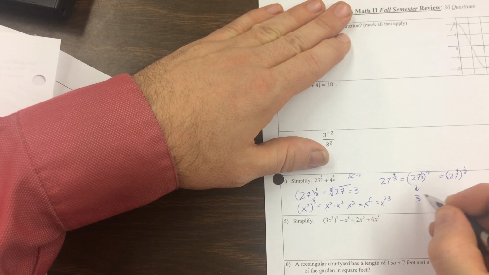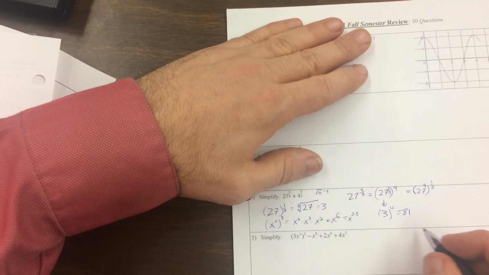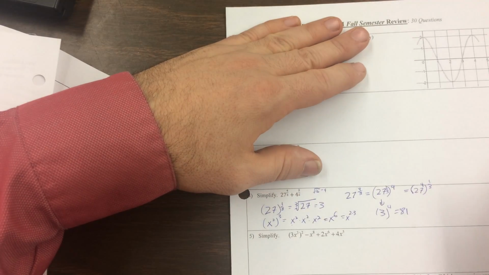27 to the 1/3 is 3 to the 4th. That's 81. Now here's where I made a mistake. I went over here, I say, okay, so the first number is, and I wrote 3. It's not, it's 81.